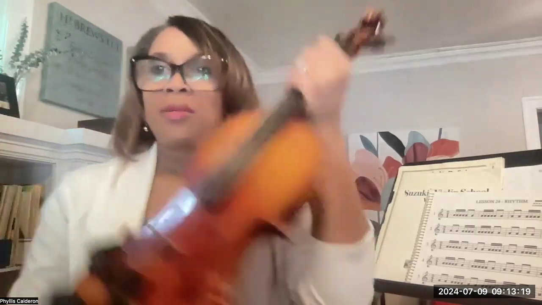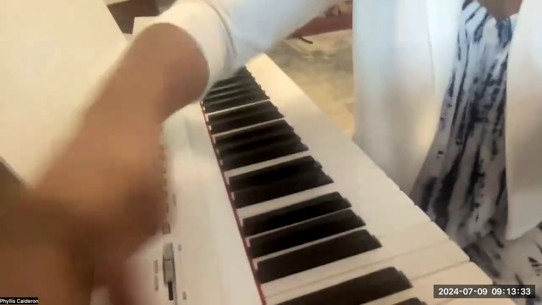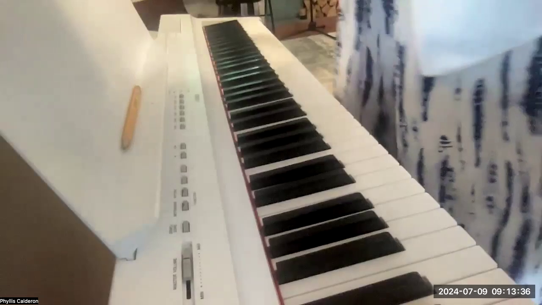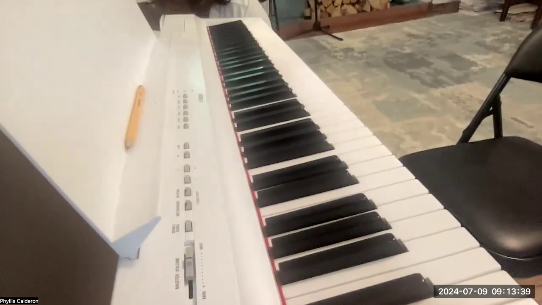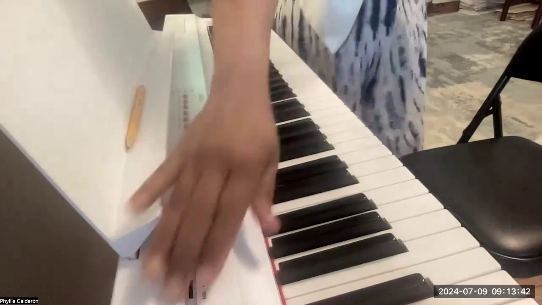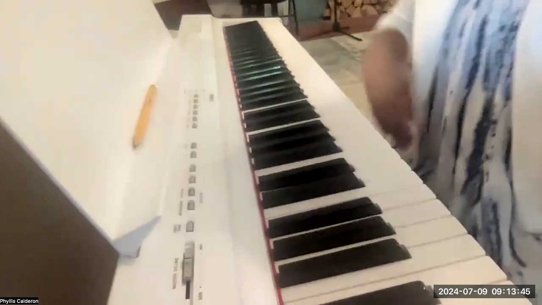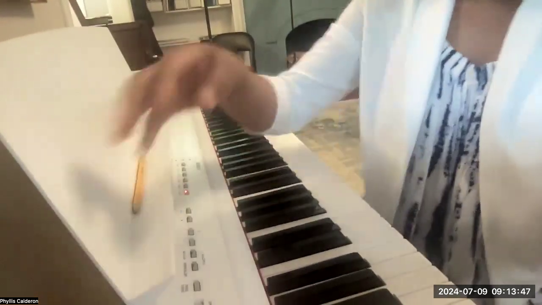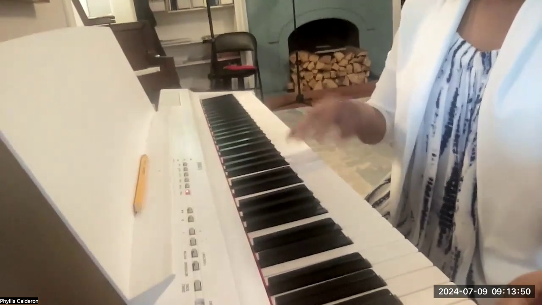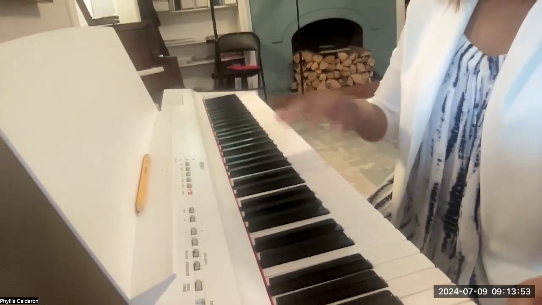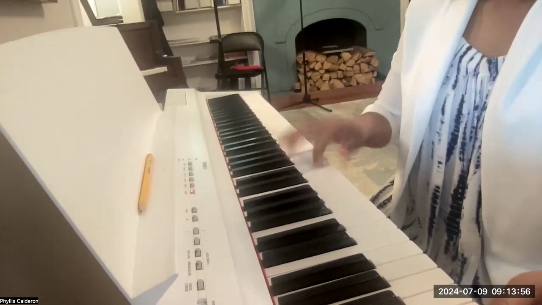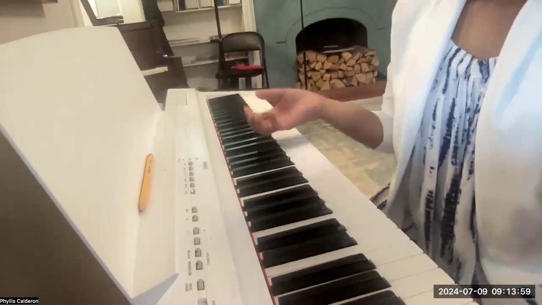Okay, and then also if you have a piano, if you are a beginner piano student, you can play this on your piano. I want you to go ahead and pick a key. Oops, it would help if I turn it on. Okay, so you're gonna pick any key and pick one of those rhythms and play. Okay. It's as simple as that.